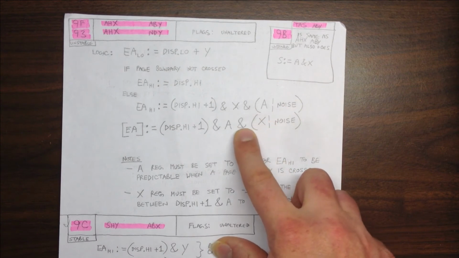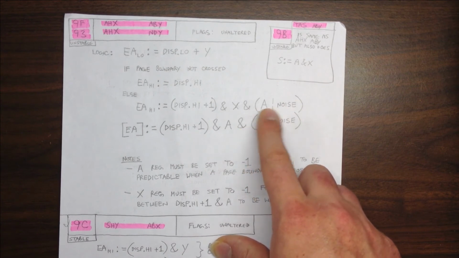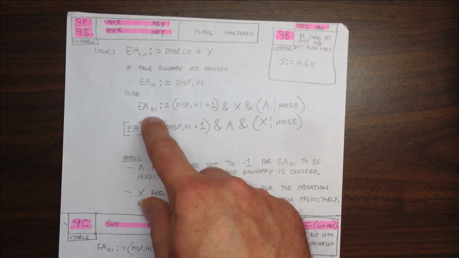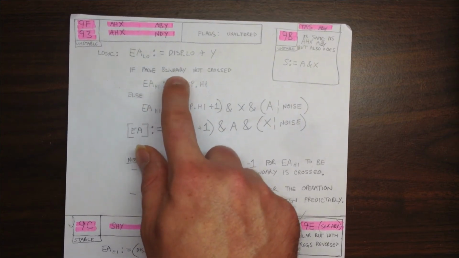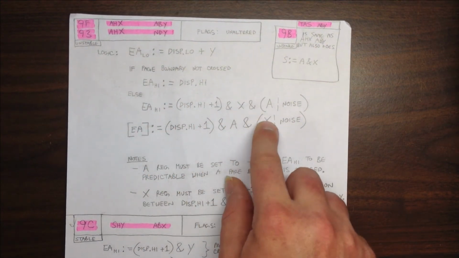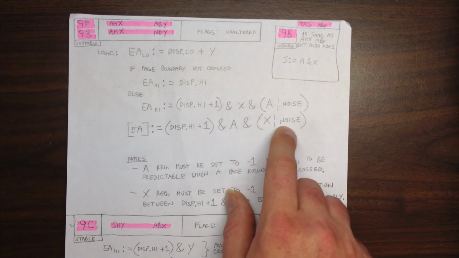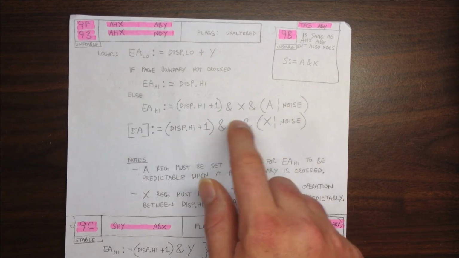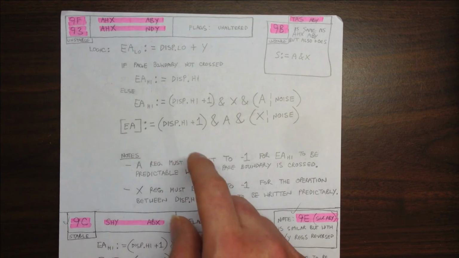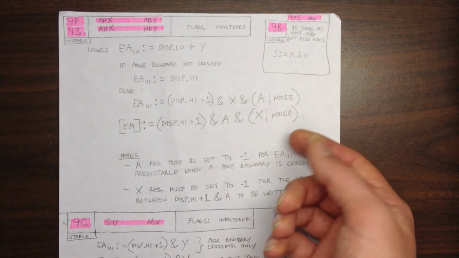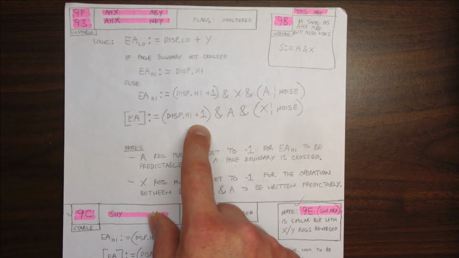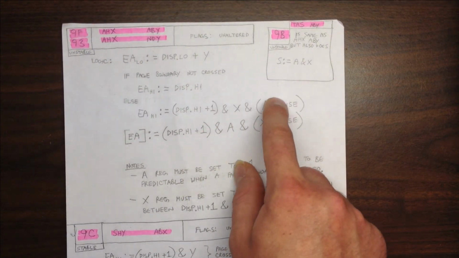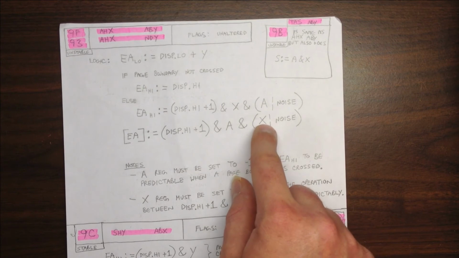But here we've also got the noise part ORed with A, and that's for the effective address high byte if the page boundary is crossed. And then we have the X part of it that's ORed with noise, and that's the data part going out of it. And so to make this instruction useful for anything, at least one of these registers has to be set to -1.